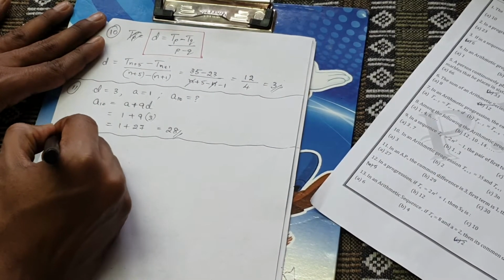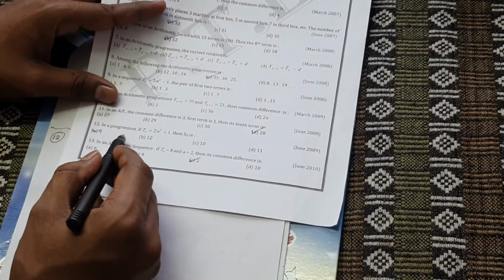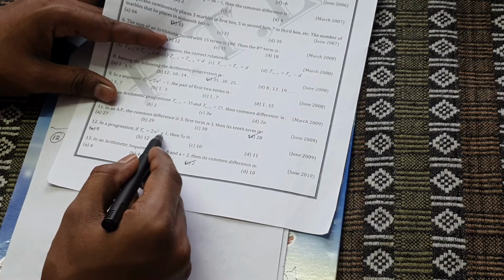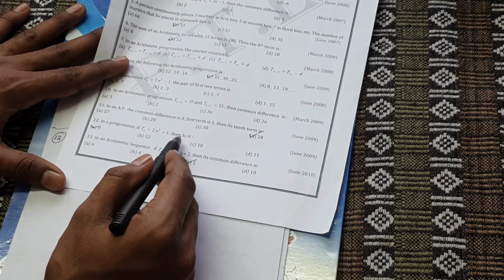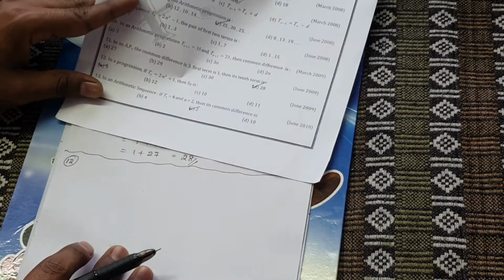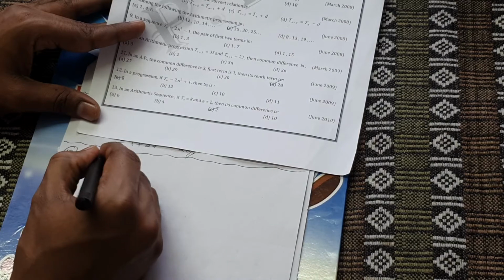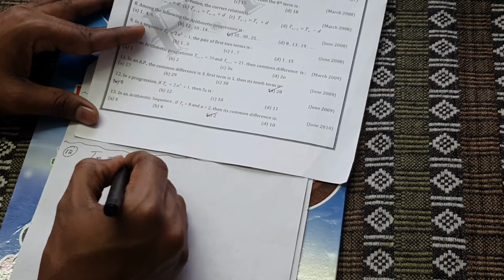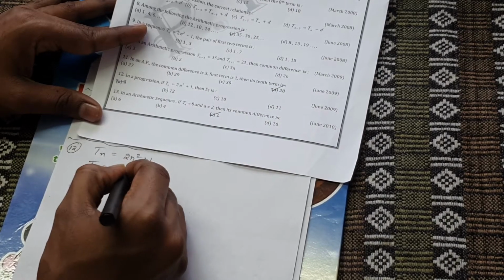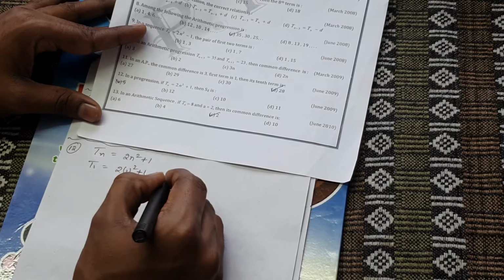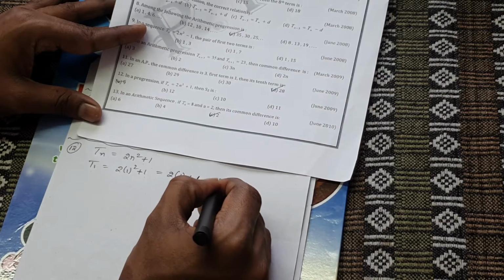Now let me take the 12th question. In a progression, Tn is 2n square plus 1, then S2 is? So you want to find out the sum of two terms. For that, let us find out the first and the second term and take a sum. He has given Tn is nothing but 2 into n square plus 1. So T1 is nothing but 2 into 1 square plus 1. So this is nothing but 2 into 1 plus 1. We know 2 1s are 2. So 2 plus 1 is 3.